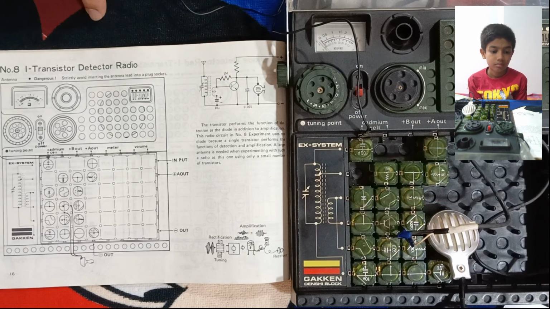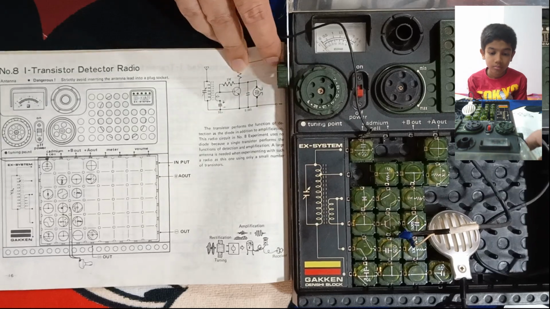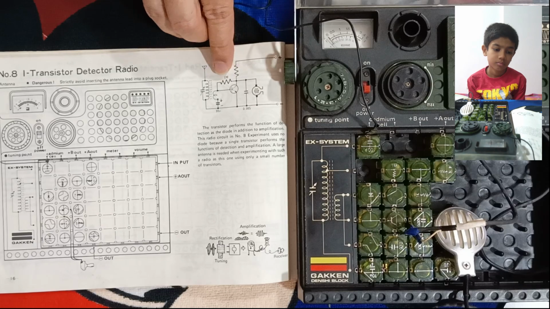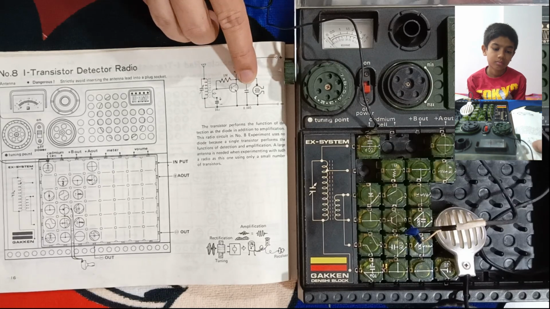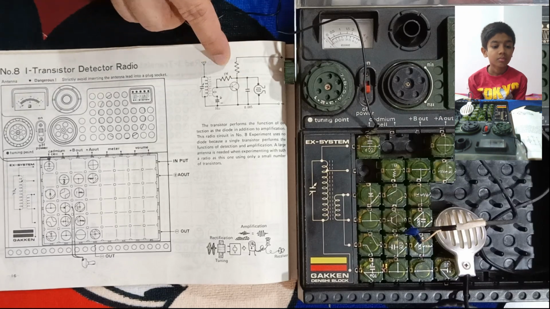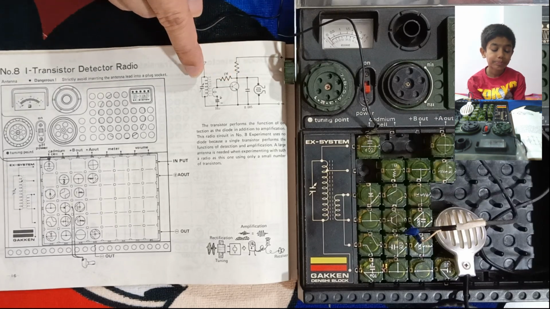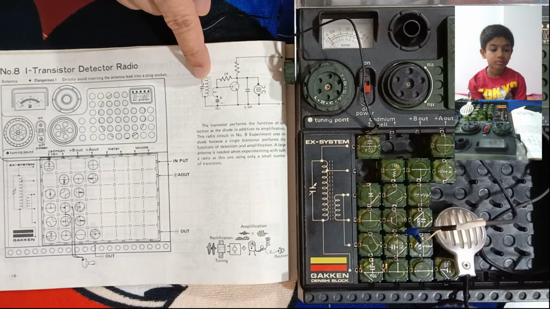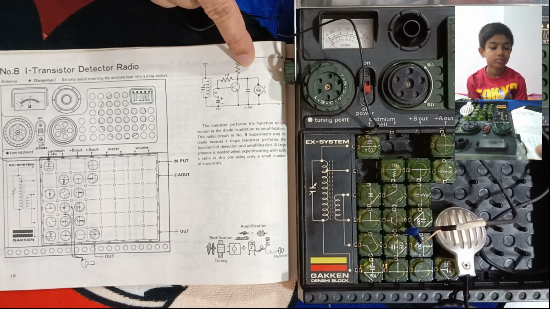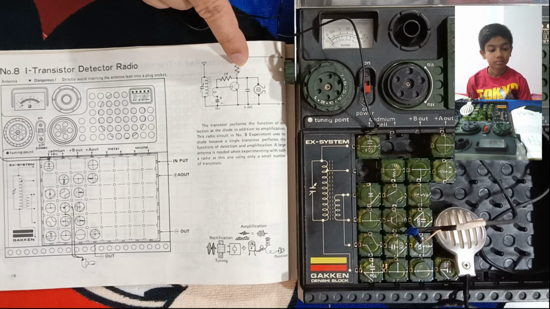Now see this simple circuit. Just using a couple of resistors and a couple of capacitors, we are using this transistor to amplify the radio signal, and let us see if we are able to hear the radio also.